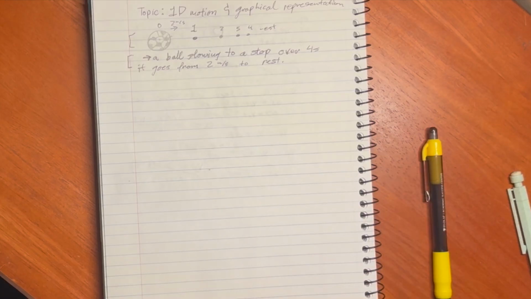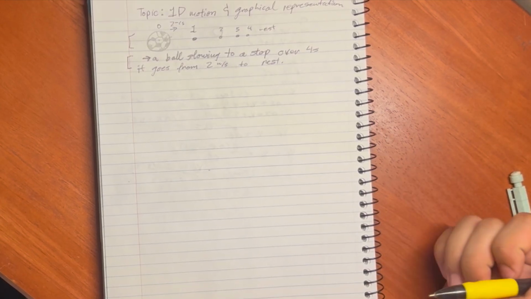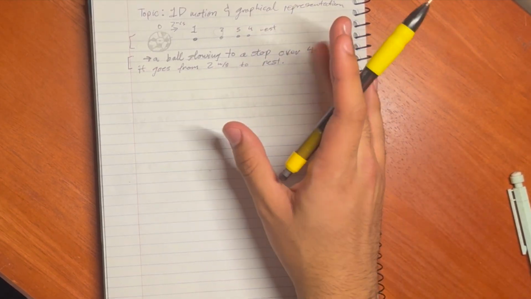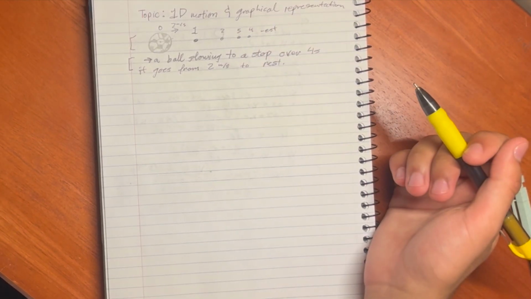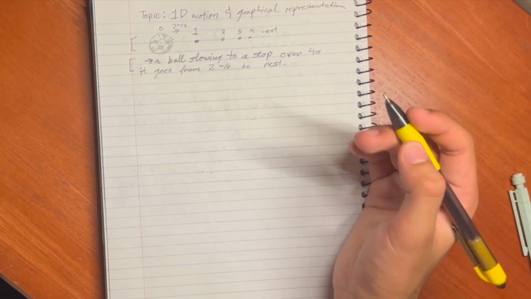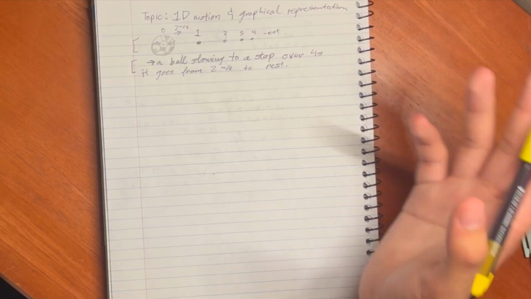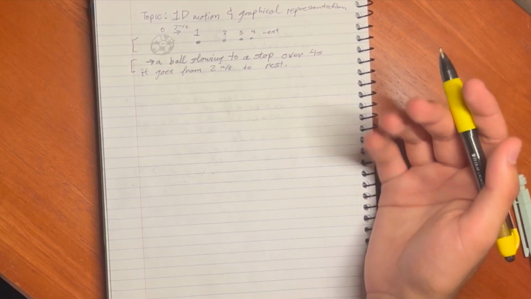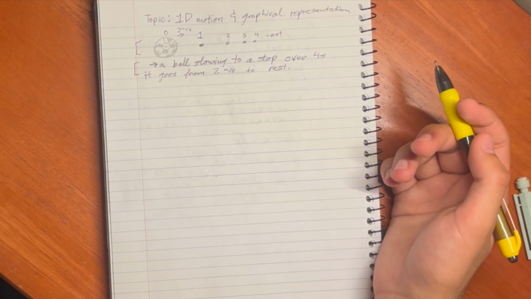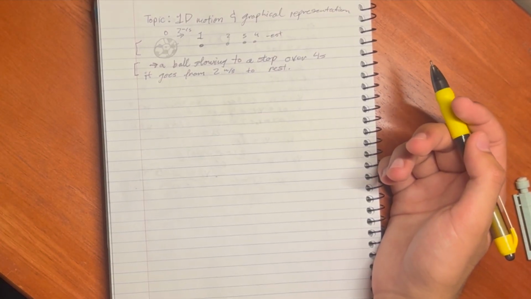All right, so I don't think you'll see much more complicated things than this for 1D motion, but I do want to talk about graphical representation because this is not just important for physics, but I'm sure it will come up in any sort of standardized testing that you ever have to take, which hopefully we're done with now that we're in college, but you never know.